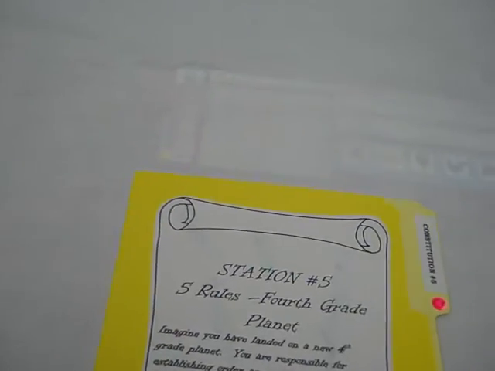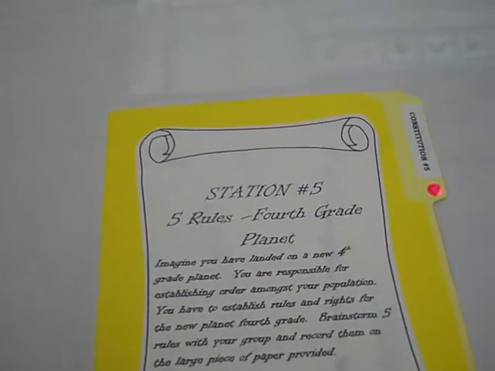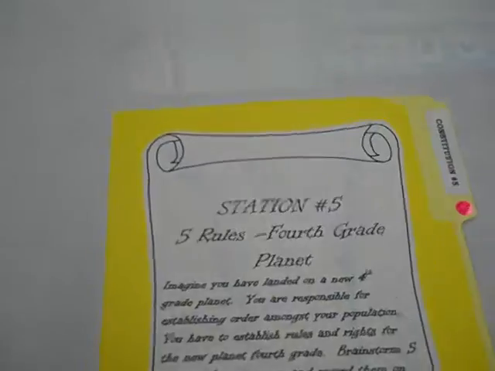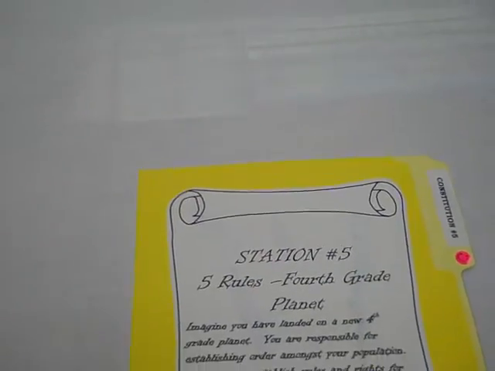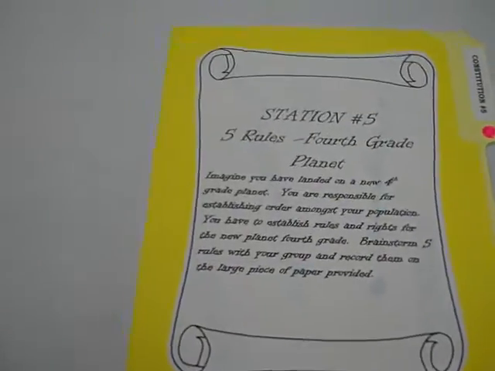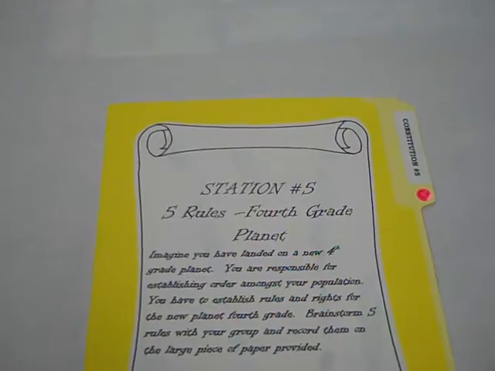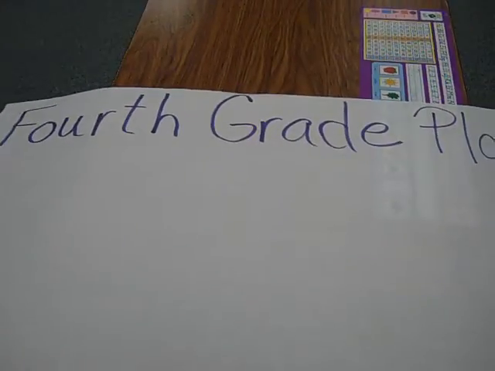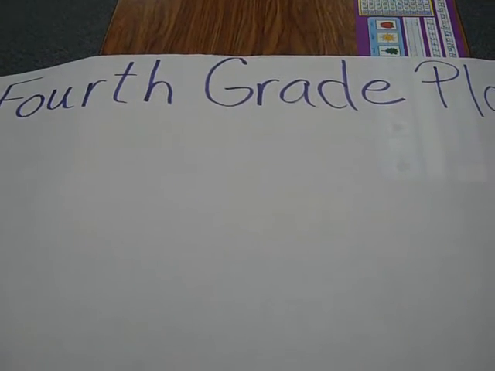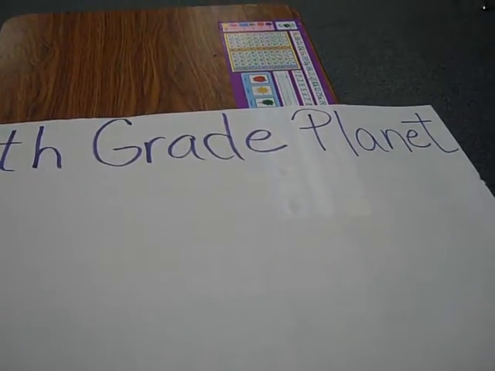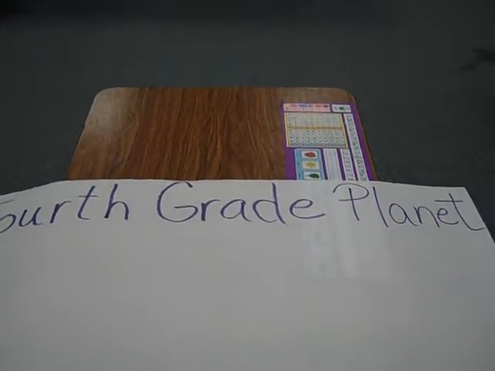Brainstorm 5 rules with your group and record them on the large piece of paper. So the students would work together in a group, 2 or 3, and they would decide on the rules that they would have for the 4th grade planet for this new population, and they would jot these down on this piece of butcher paper, and that would be another station that I have.